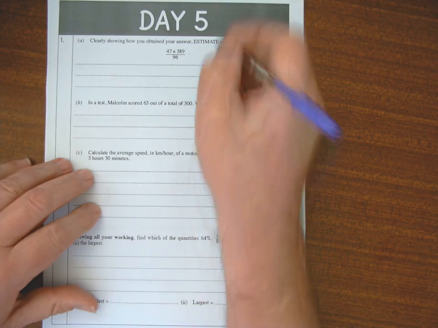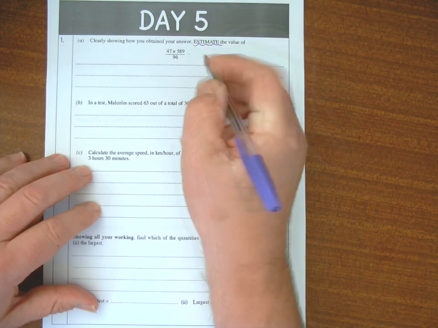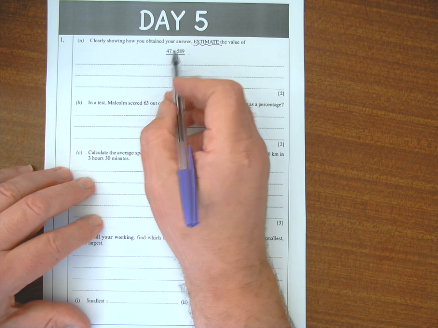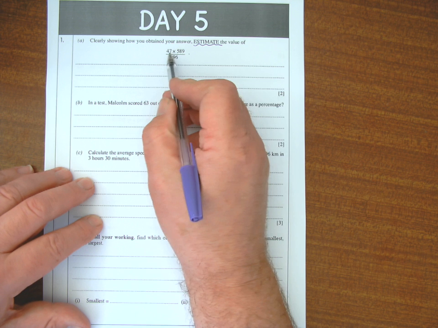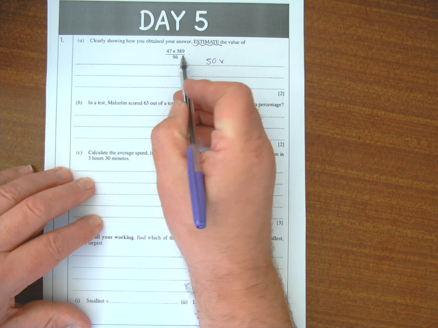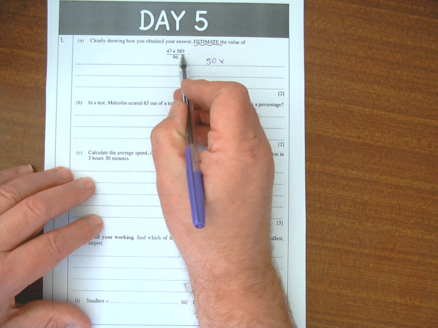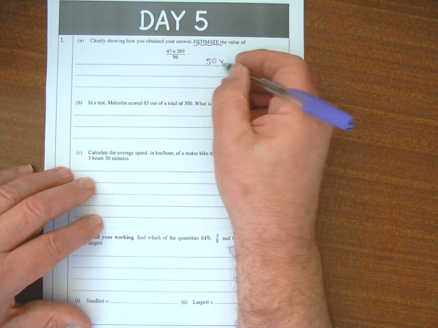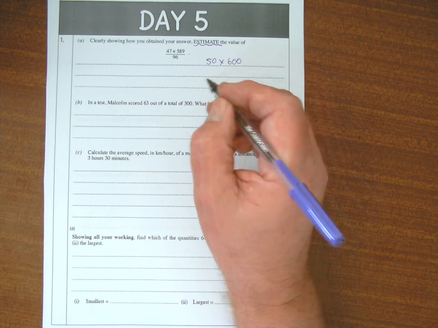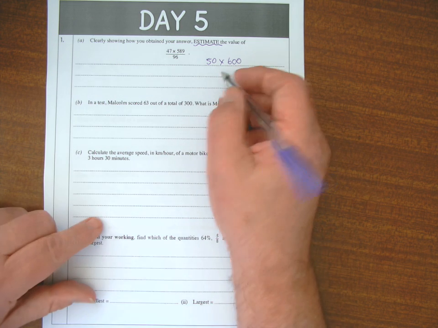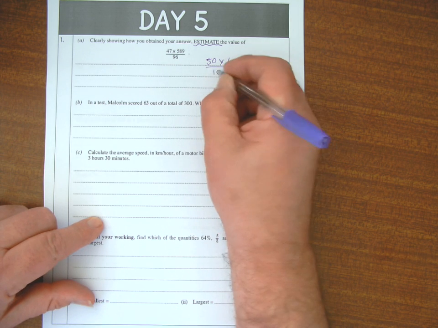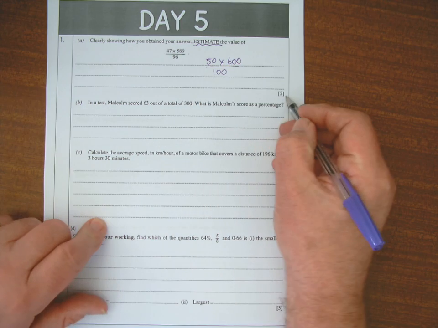Okay, so we got a question to estimate, so I need to rewrite these numbers. So there's only one non-zero digit, so 47 is between 40 and 50, so that's 50. And I got 589 is between 500 and 600, so I'll write that as 600. 96 is between 90 and 100, closer to 100. So that's the first of those two marks.